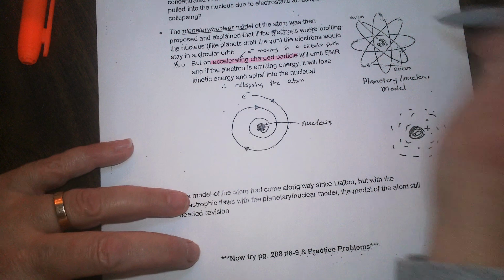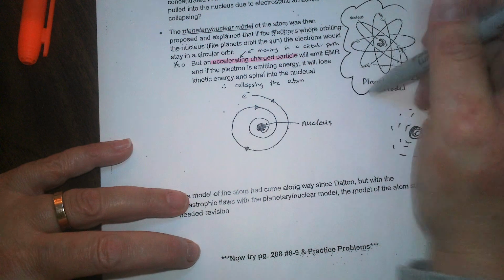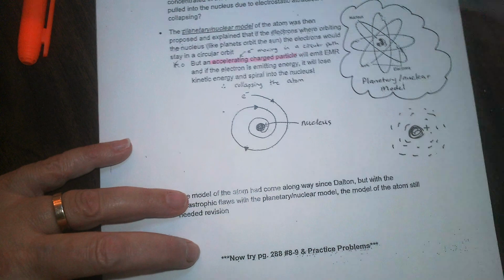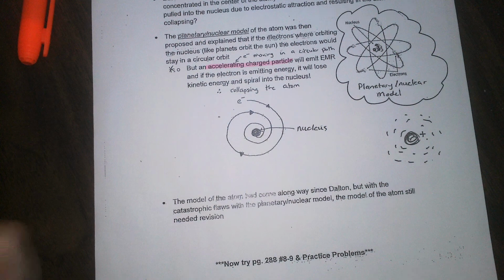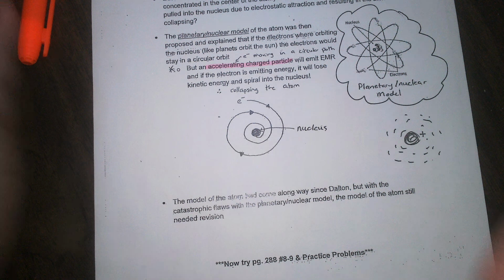But this model here is still the traditional model as being taught because they don't have enough knowledge or proof of theories to go 100% into the cloud model. So this is where we stop. We stop at this level of knowledge.